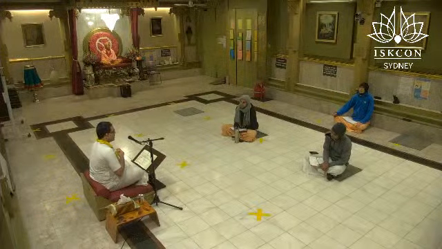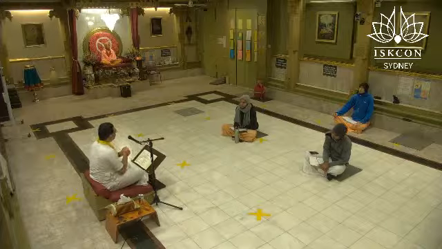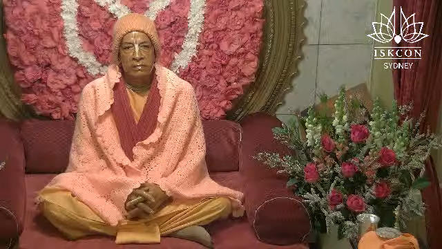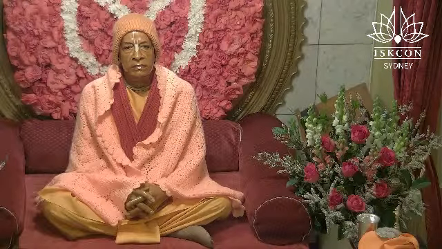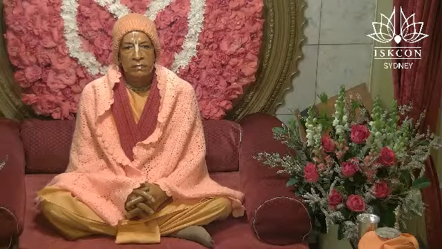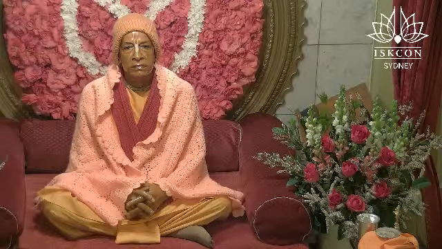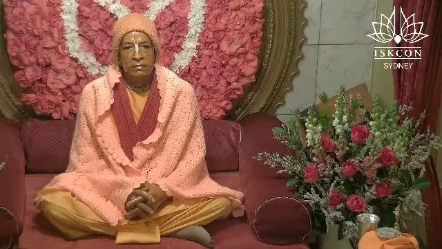To the extent and in the manner in which one serves Krishna purely, to that extent and in that way, Krishna reveals his glories. So it is described by Ramananda Rai that in Srimati Radharani's presence, Krishna manifests himself more completely than he does with anybody else.